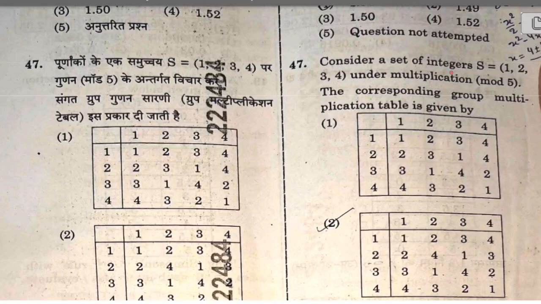Next, consider a set of integers 1, 2, 3, 4 under multiplication. The corresponding group multiplication table is given by. Your correct option is option 2, because here you can see in the multiplication table no number should repeat.